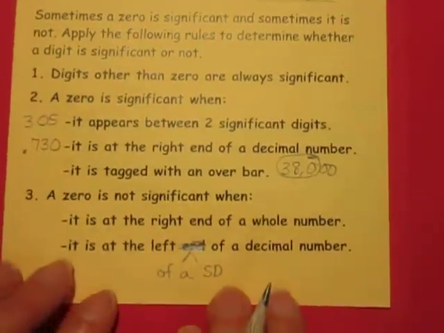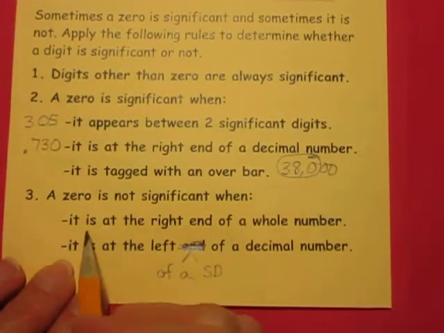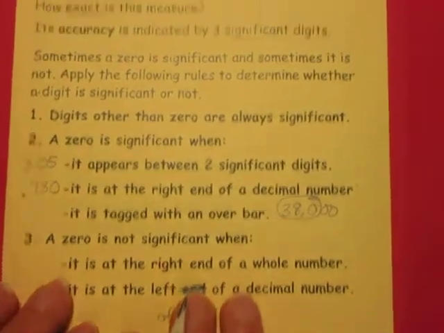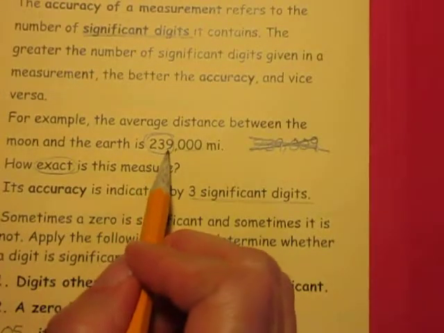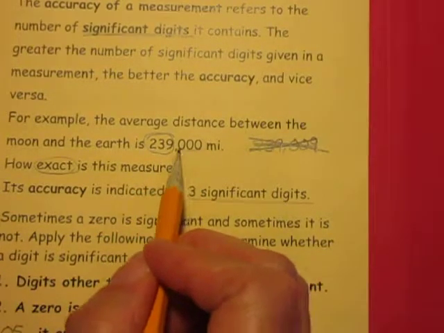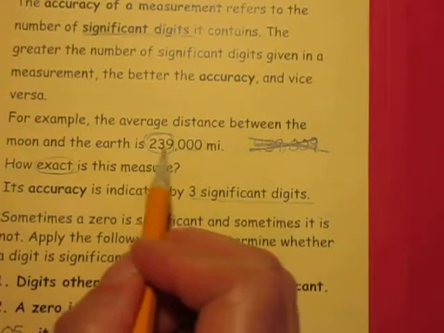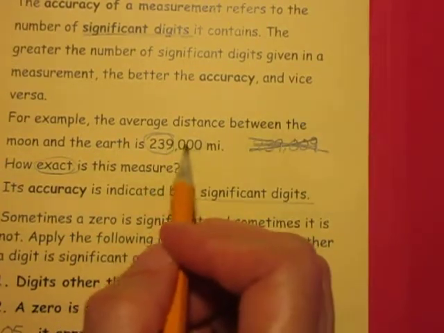Okay, so when is a 0 not significant? When it's at the right end of a whole number. So we had that up here when we were looking at 239,000 miles to the moon. These zeros are to the right of significant digits, so therefore they are not significant.